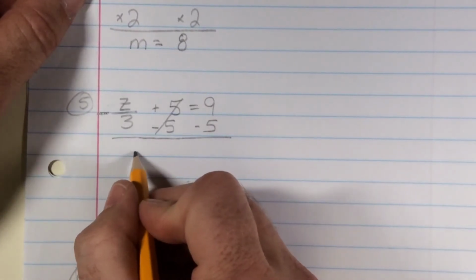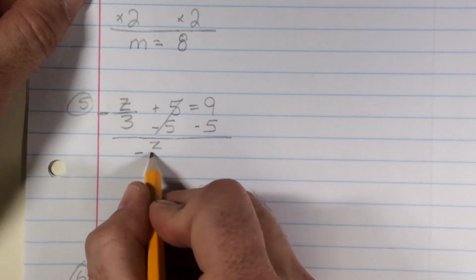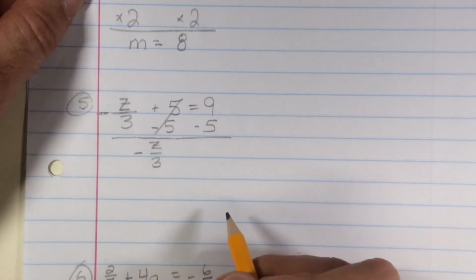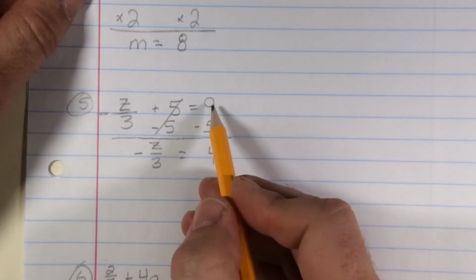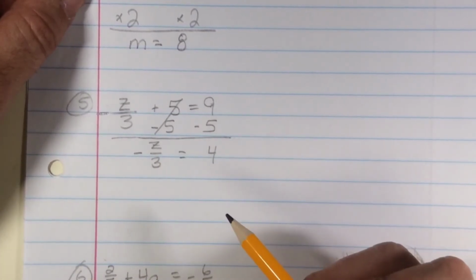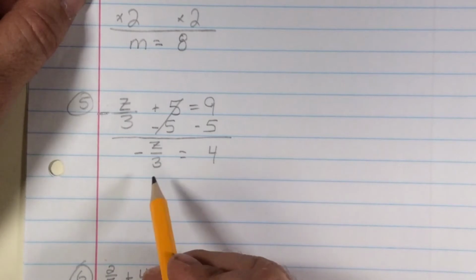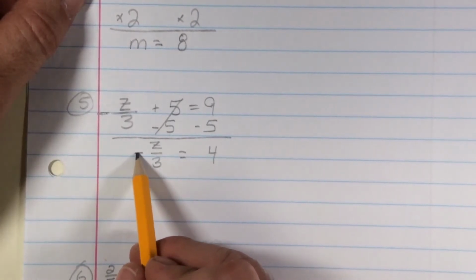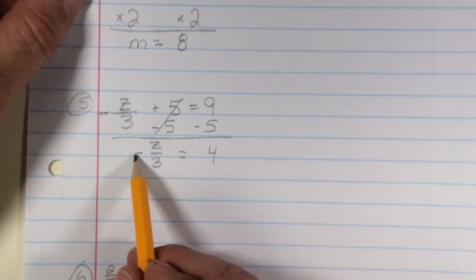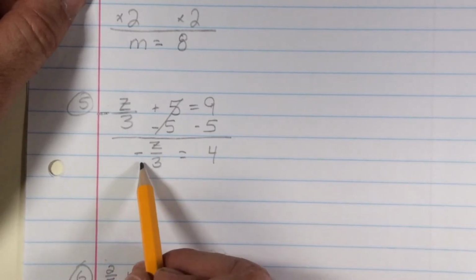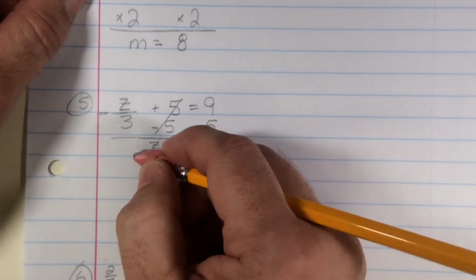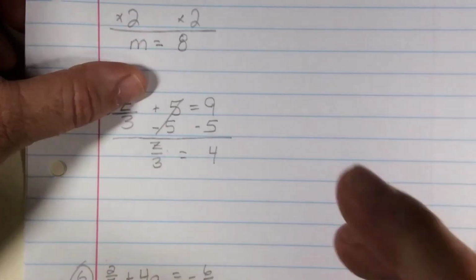It leaves us with negative z over 3 equals, different sign, subtract, keep the sign of the positive here because it had the larger absolute value. And now I have negative z over 3. And remember, that negative can stay out front. That negative could move up here. That negative can move down here. So it doesn't matter where you put it, you're going to get the same answer.